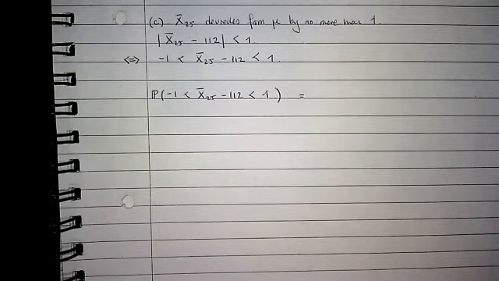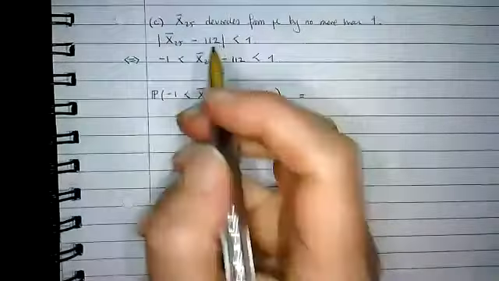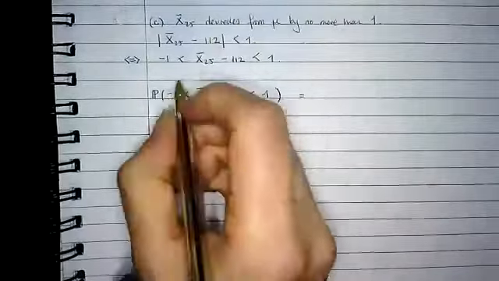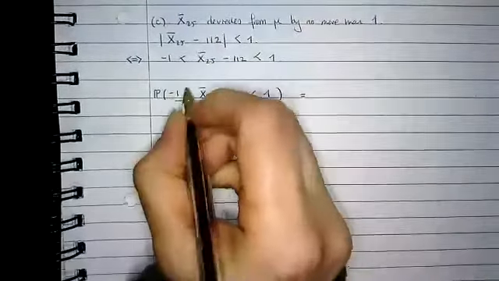Okay, so the first thing I want to do is divide by the standard deviation, then the random variable in the middle is going to have a different distribution. So I want to divide by 12 over 5.